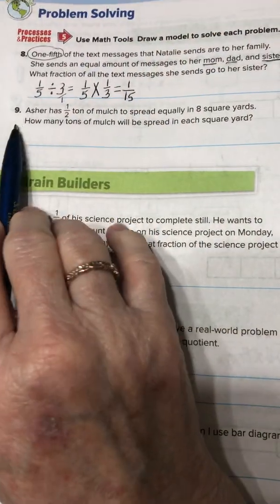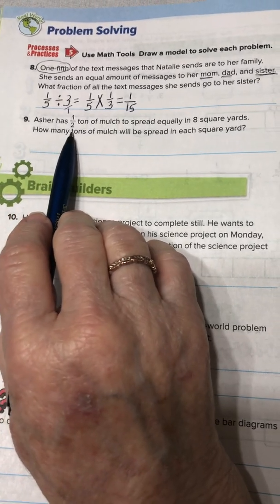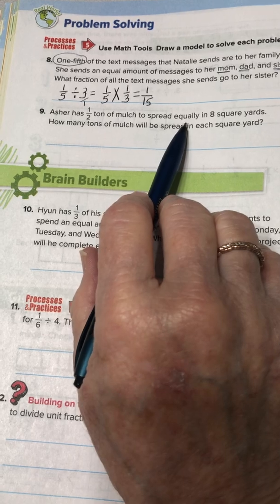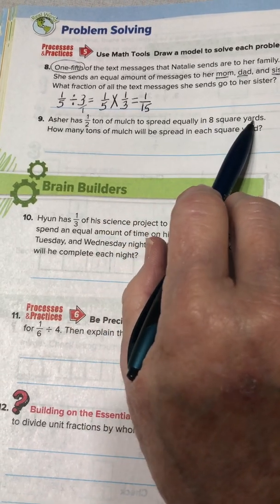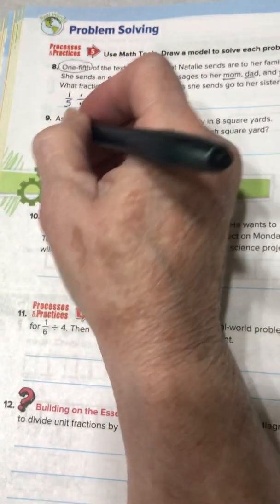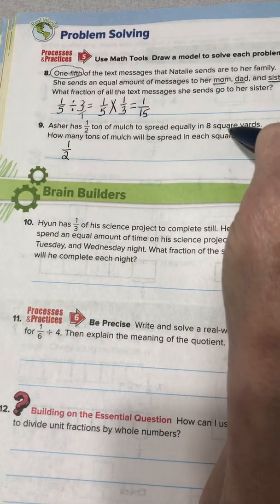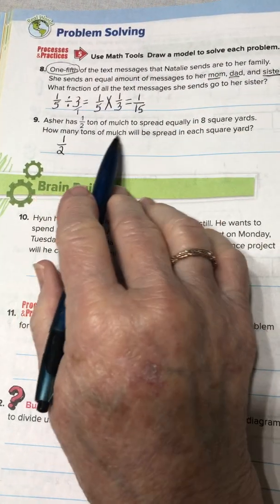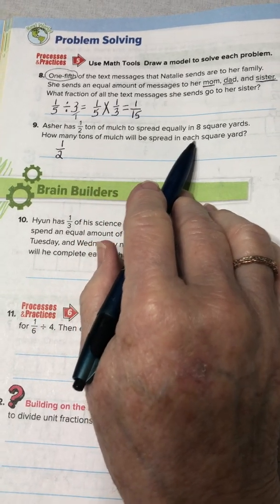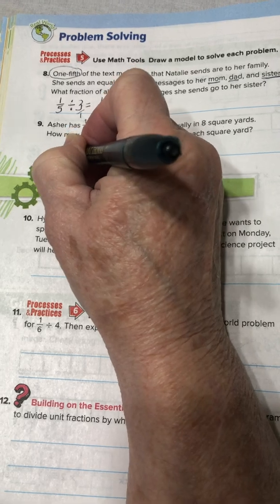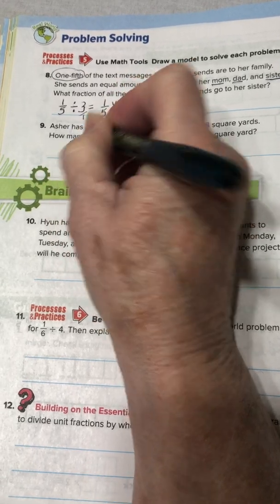Look at number 9. Asher has 1/2 ton of mulch to spread equally in 8 square yards. So he's starting out with 1/2 ton, and he has to spread it in 8 yards. How many tons of mulch will be spread in each square yard? So we are dividing by 8.